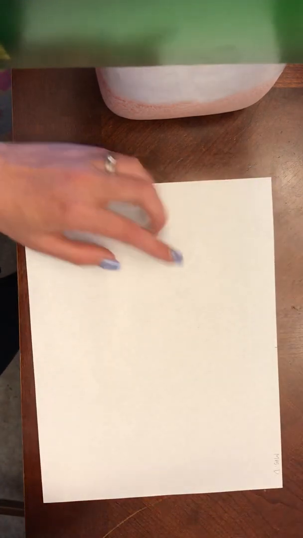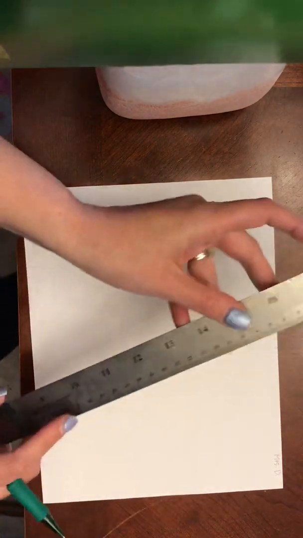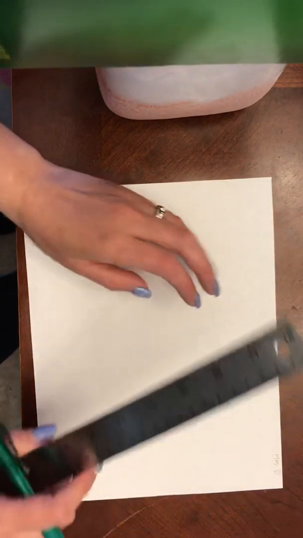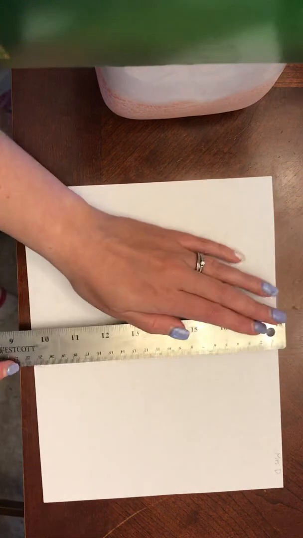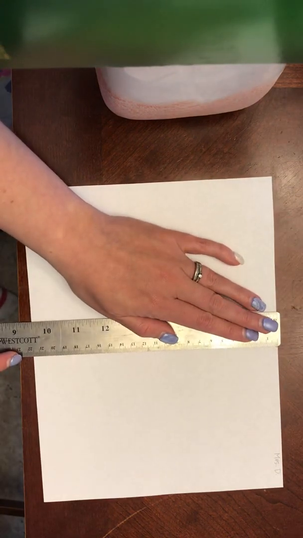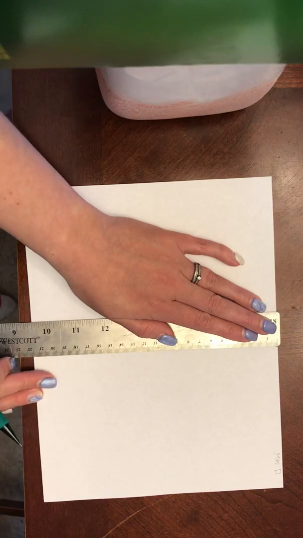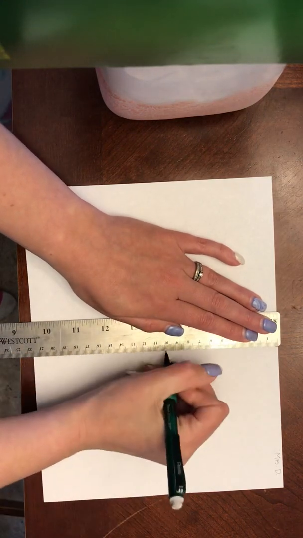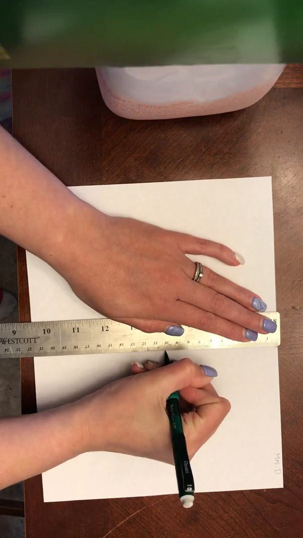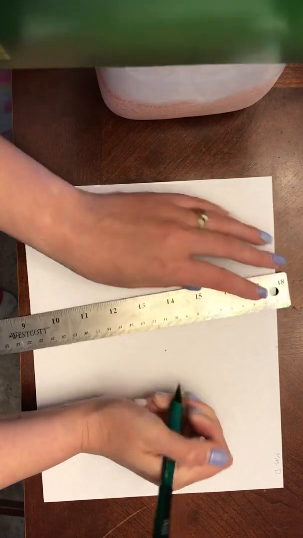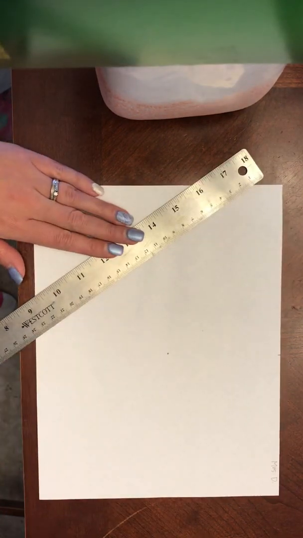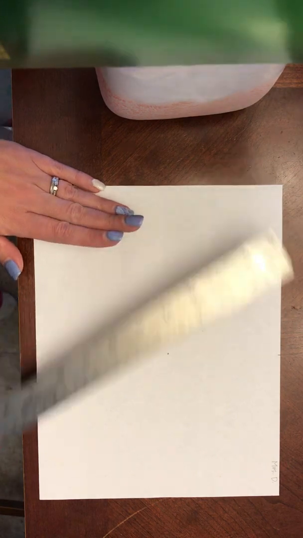Okay, from that little 15 centimeter mark, I'm going to go down 10 centimeters. I'm trying to line up on the top and the bottom of my paper. I'm going to put a mark at 10. Okay, this point is where my triangle is now going to start.